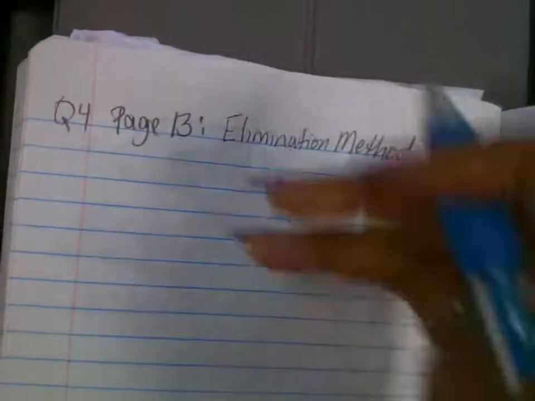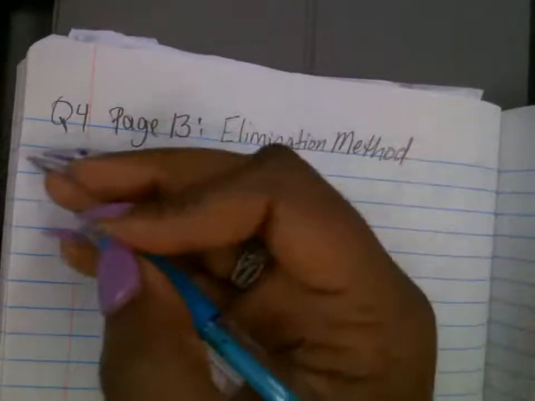The best way to do it is jump right into it and explain each step as I go.